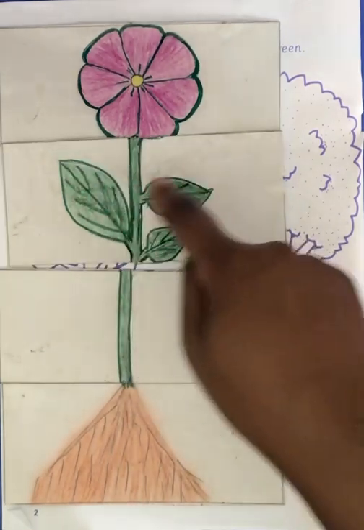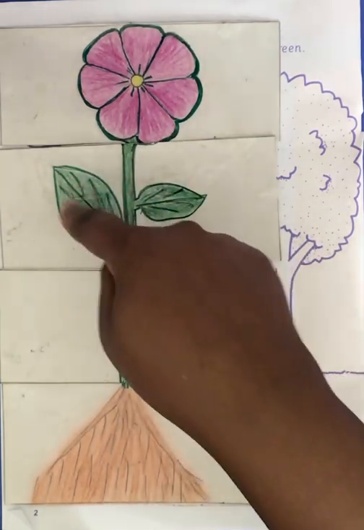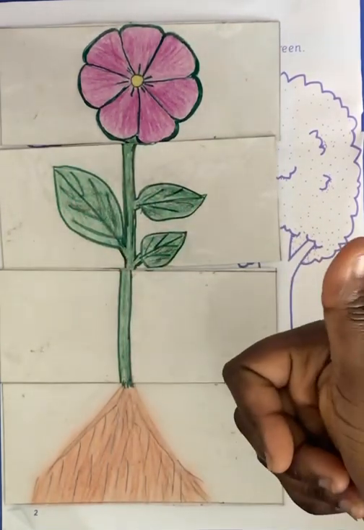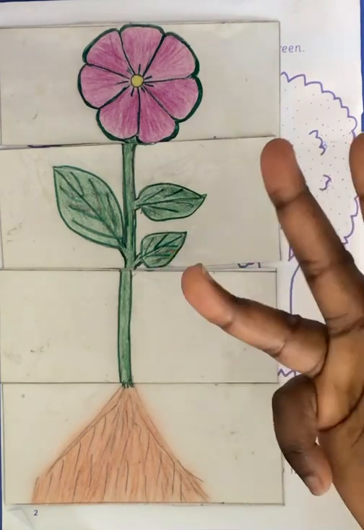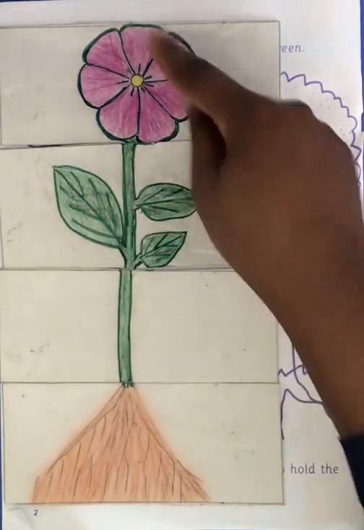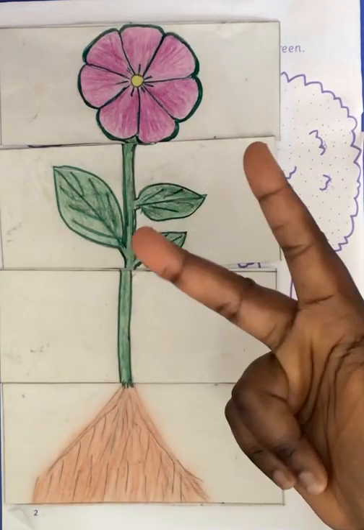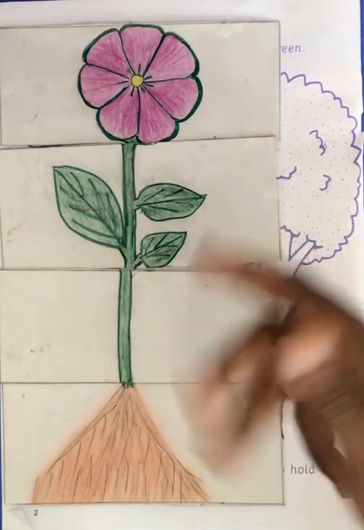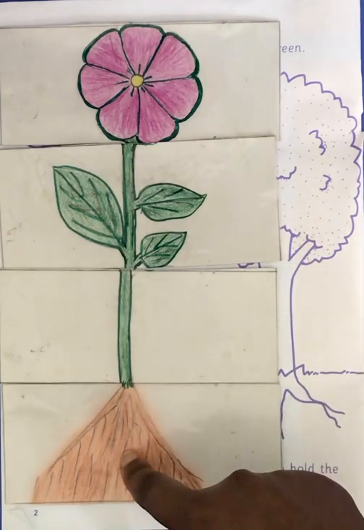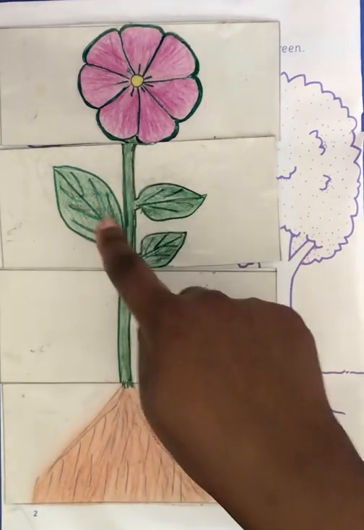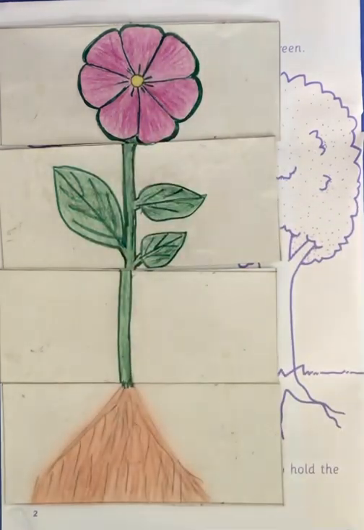After that we have the leaves. And lastly we have the flower. So we have four parts of a plant: the roots, the stem, the leaves, and the flower.